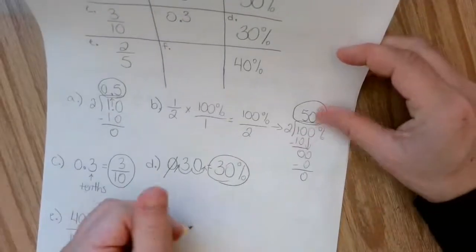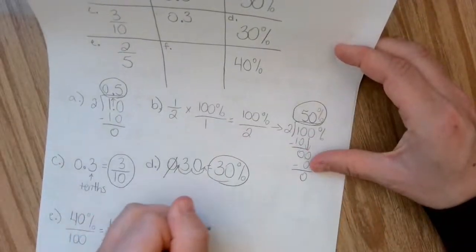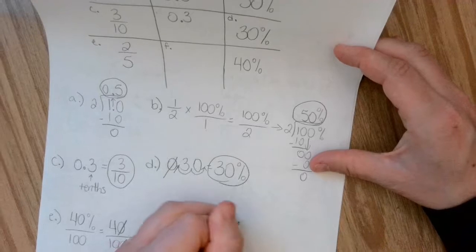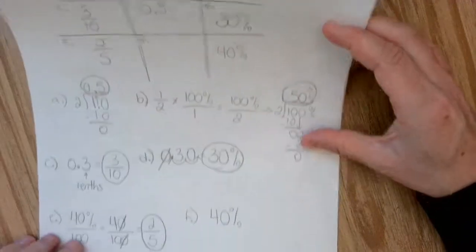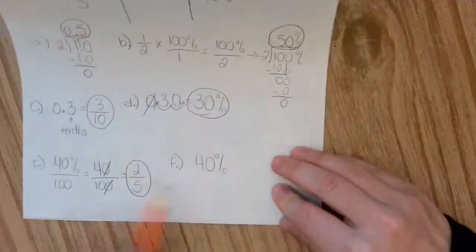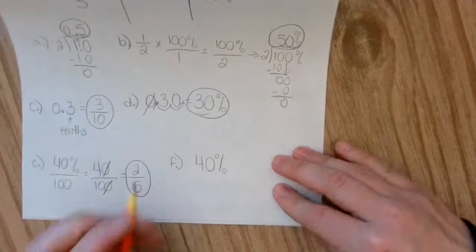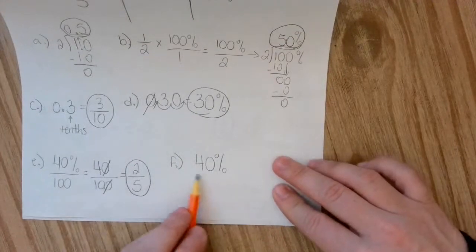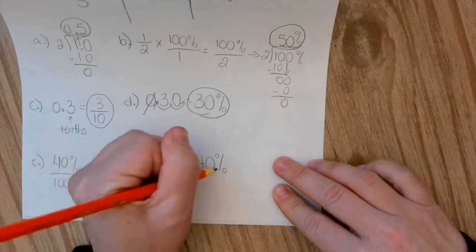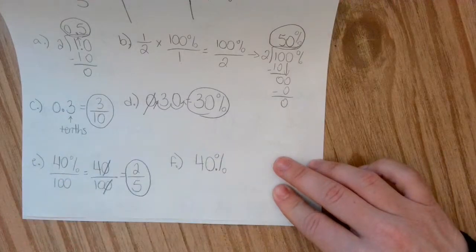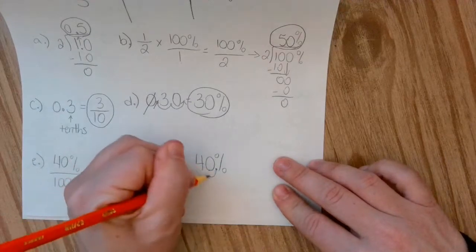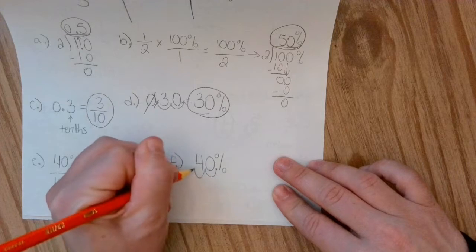And then last but not least is letter F. So I'm going to take 40%, and I'm going to change that into a decimal. So this does not require any math either. Because there is no decimal in 40, I'm going to add one to the back of that 0 there, and I'm going to move it 2 times to the left.